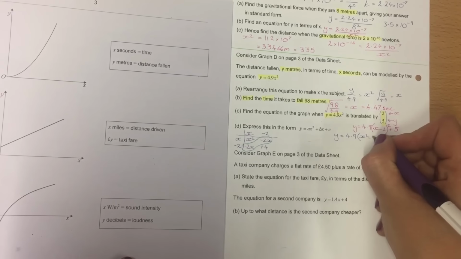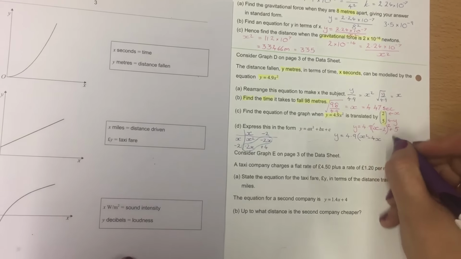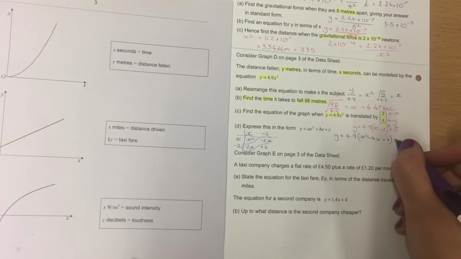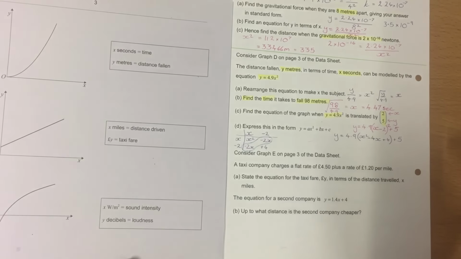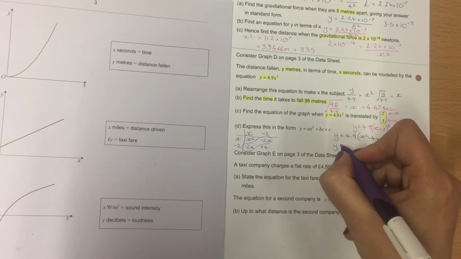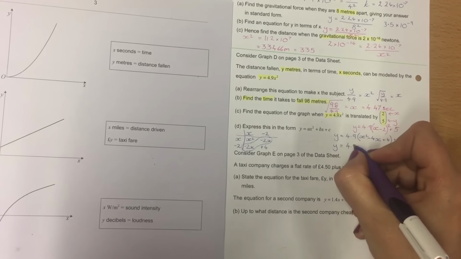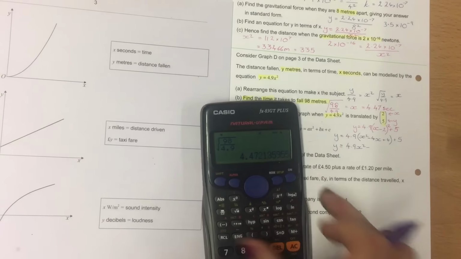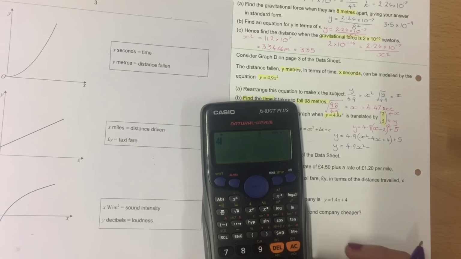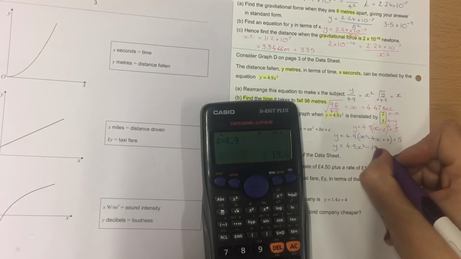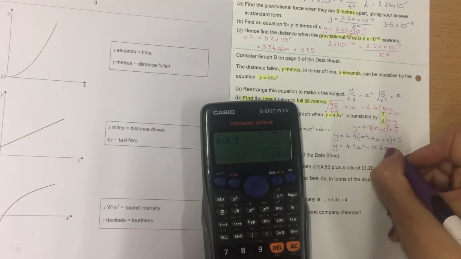So minus 4x plus 4, and then we've got the plus 5 on the end. So we can multiply this through, so we end up with y equals 4.9x squared minus, then we're going to need 4 lots of 4.9, so 19.6x.